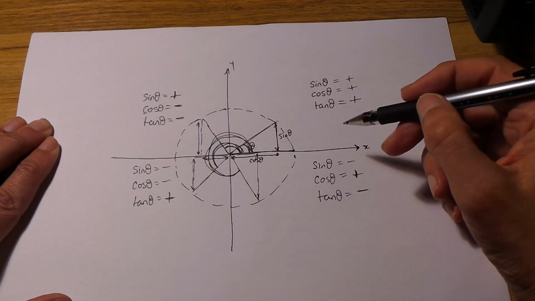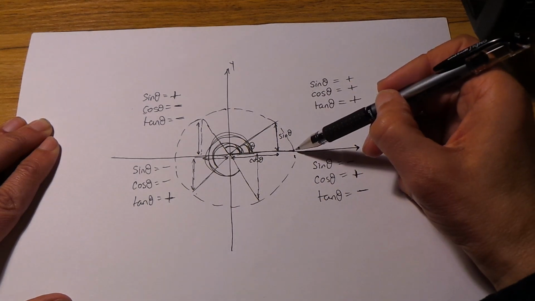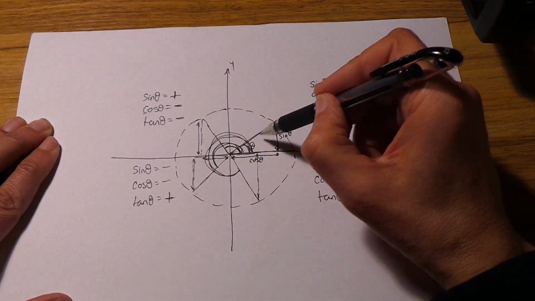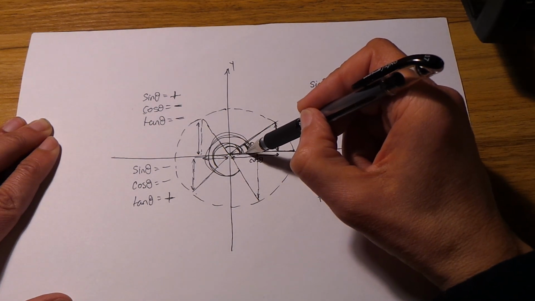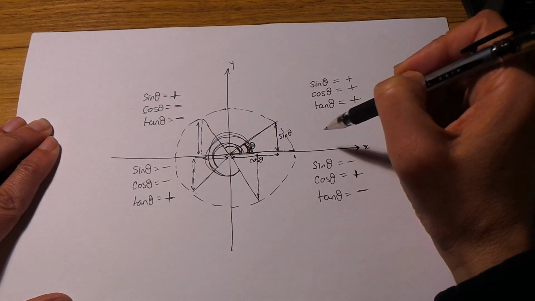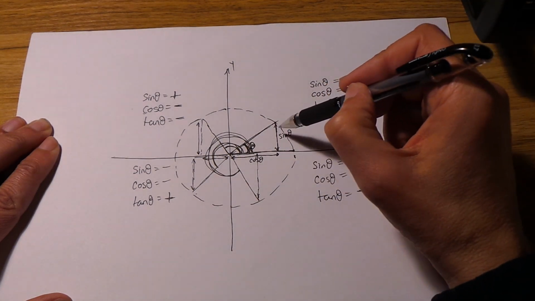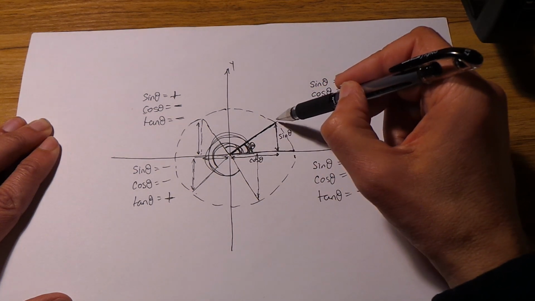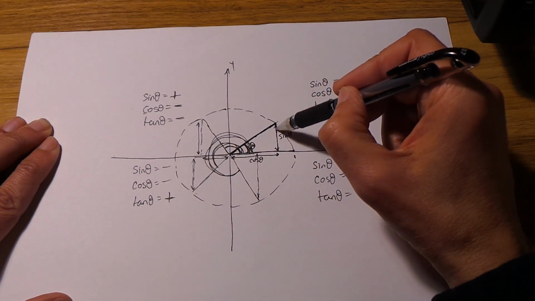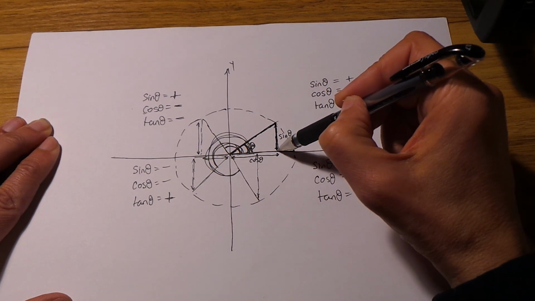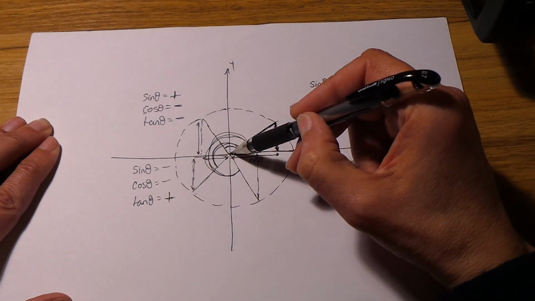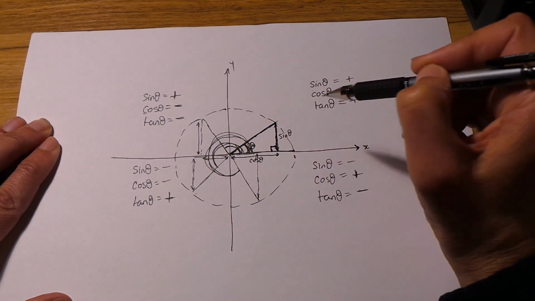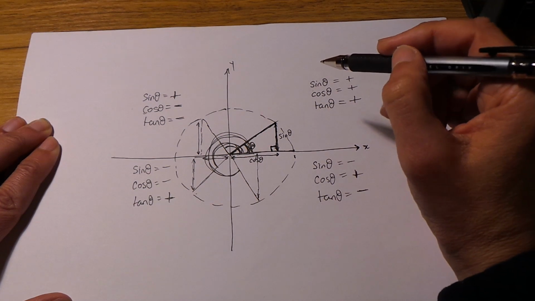If we consider angles which are greater than 0 but less than 90 degrees, so for example, back to our original theta here, then we can define these functions in terms of a right-angled triangle. We can create a right-angled triangle by taking our radius here and drawing a vertical line parallel to the y-axis such that it intersects the x-axis at a right angle here, and we have a right-angled triangle.